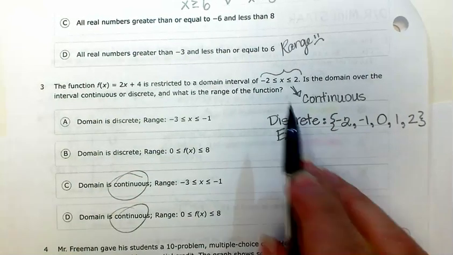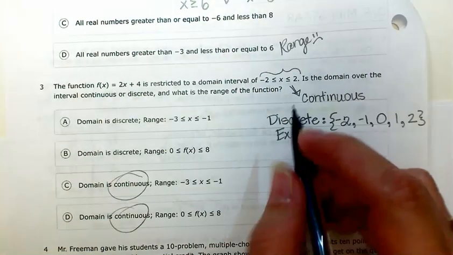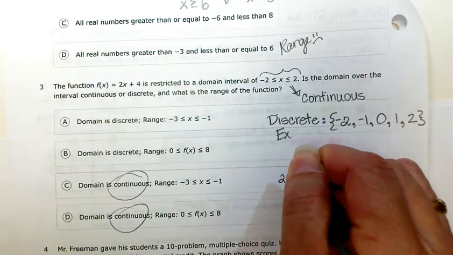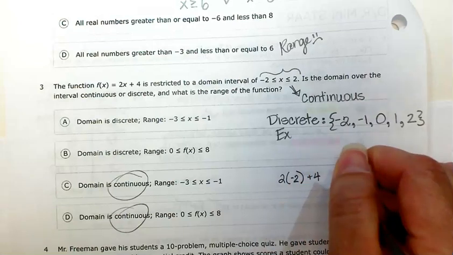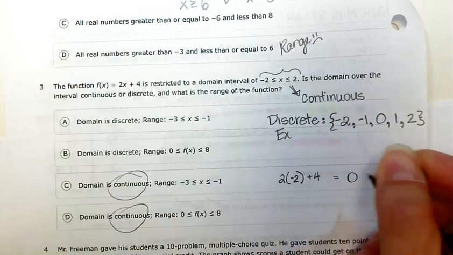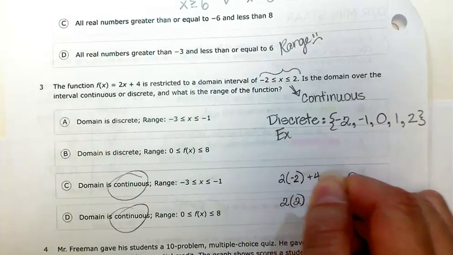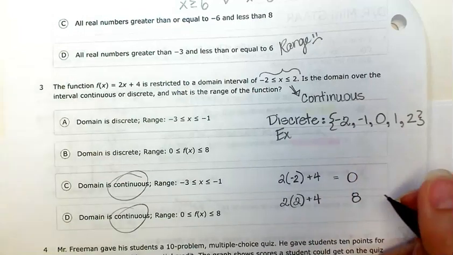And then I'm going to put some domain values in here to get some range values. 2 times -2 plus 4 is going to give me a range value of 0. 2 times 2 plus 4 is going to give me a range value of 8.